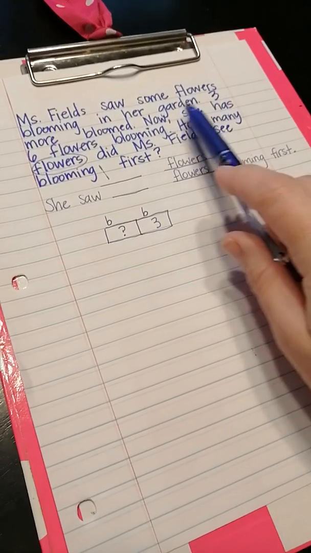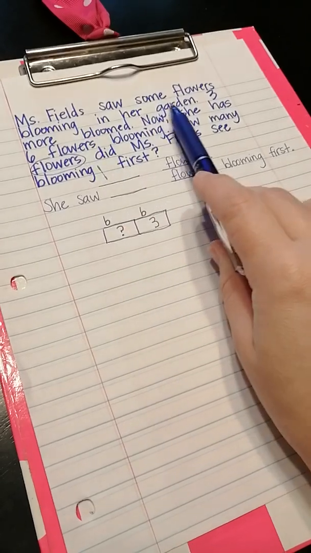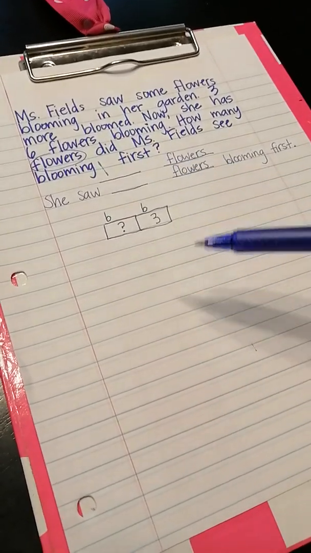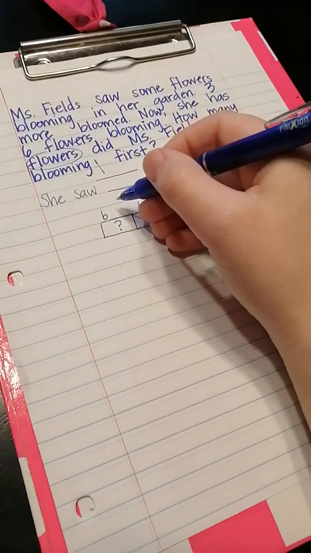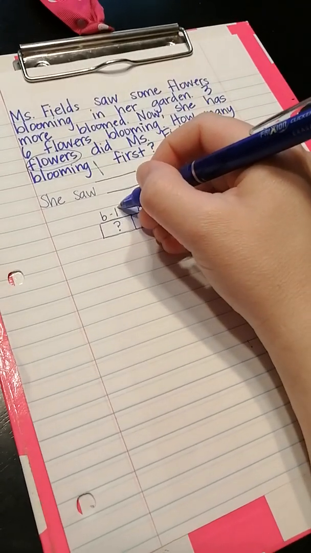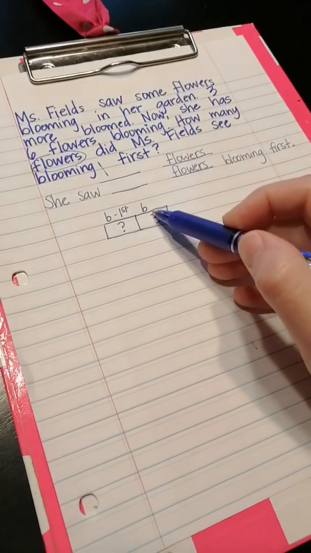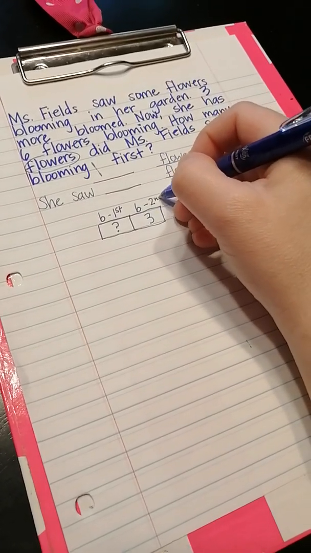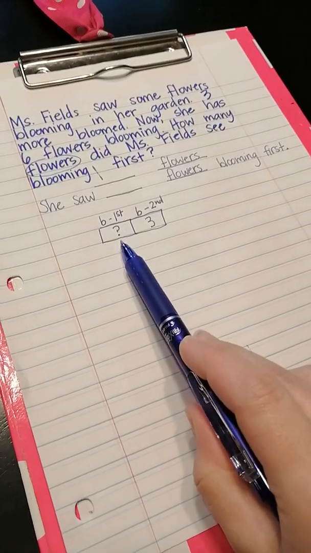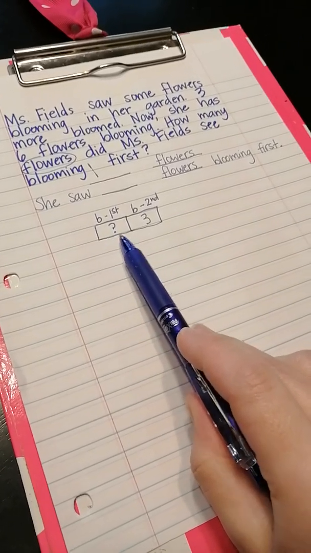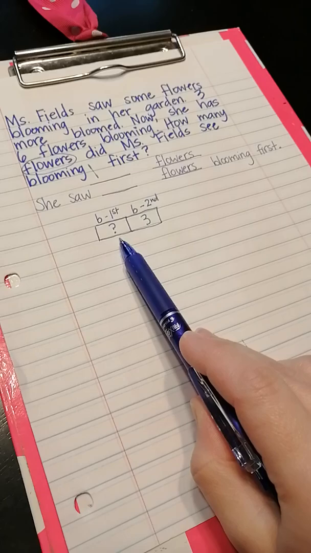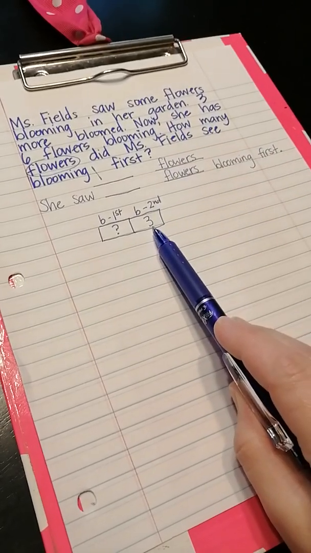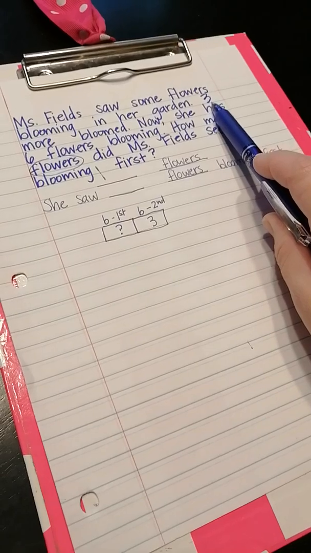Well, let's go back to the story. They were blooming in her garden, and then 3 more bloomed. So maybe I could label this the ones that bloomed first. And maybe these are the ones that bloomed, you guessed it, second. Okay, now this makes more sense to me. These are the flowers that bloomed first. These were the some that I don't know. These were the 3 more that bloomed. All right, let's continue.